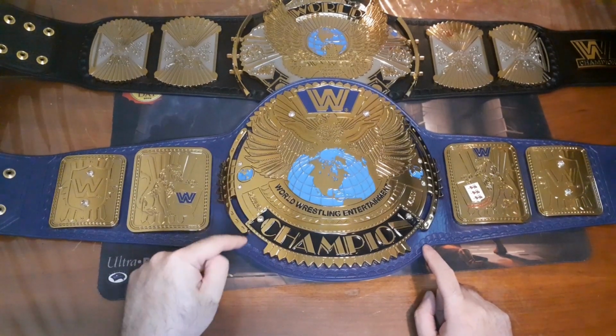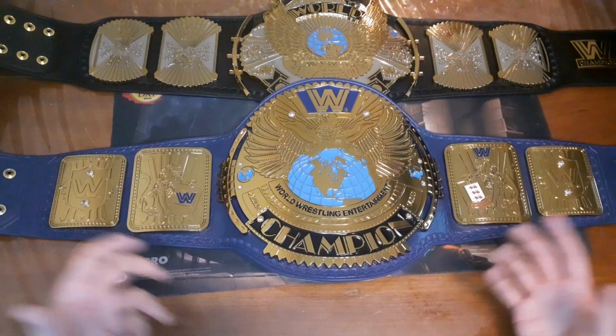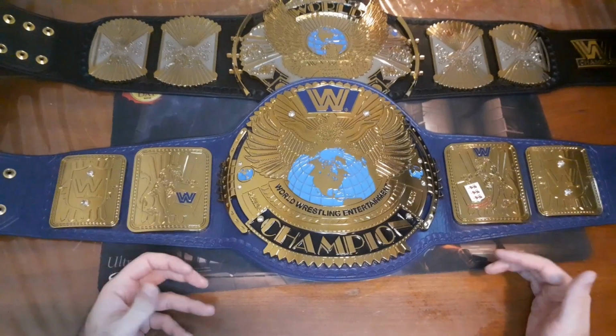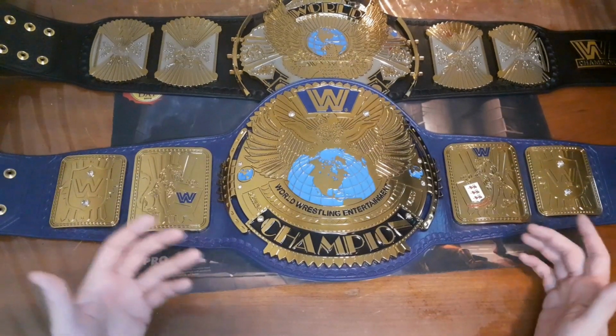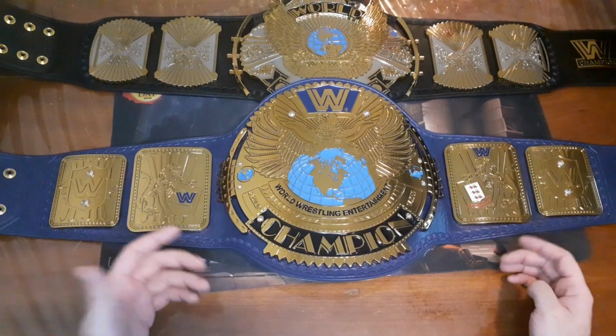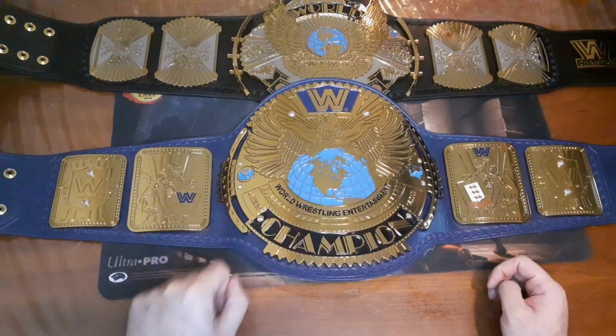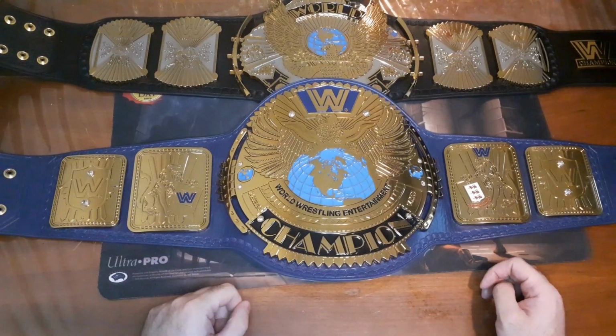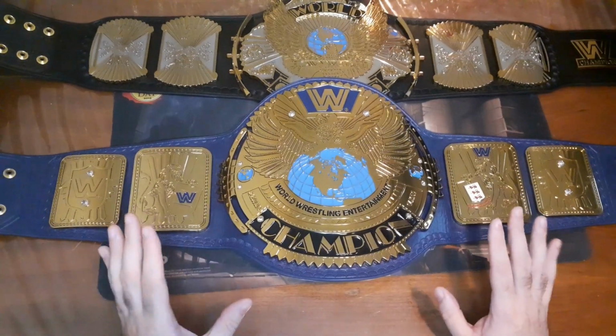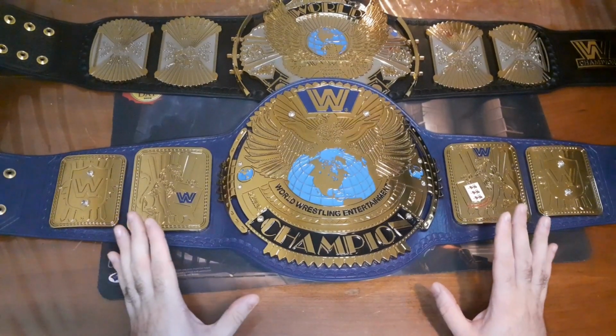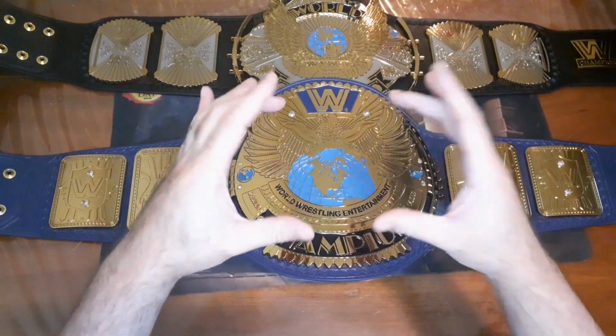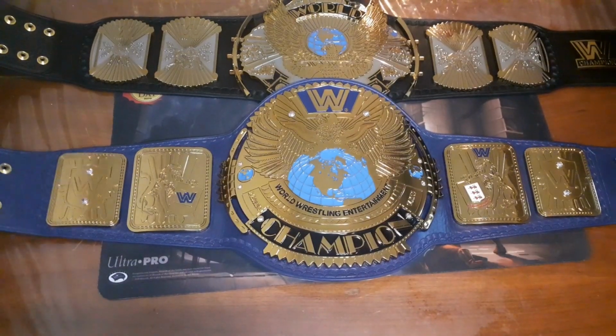So we do have sort of that Gatsby or Gilded Age, Art Deco, whatever the font style is. I'm not entirely sure, but that did carry over for the champion banner. And this is still considered the World Heavyweight Championship. However, it doesn't say it on the center plate like it did on the Winged Eagle.